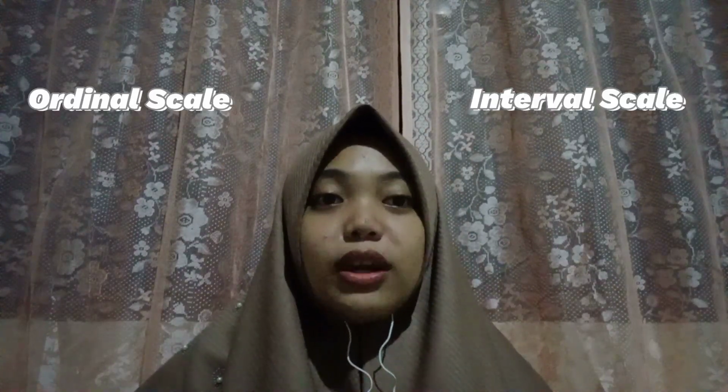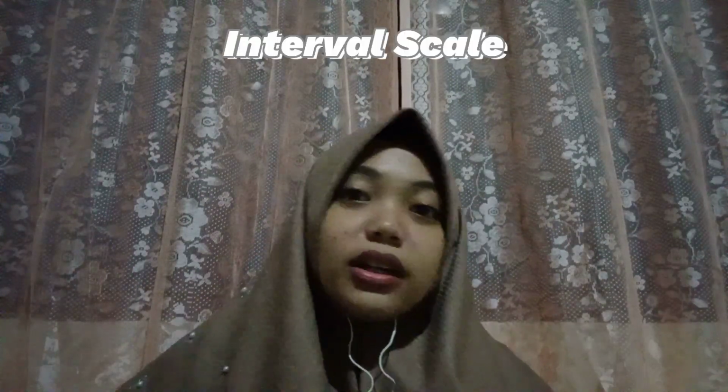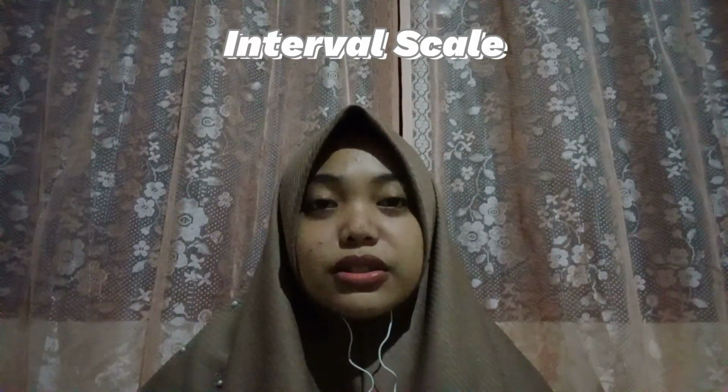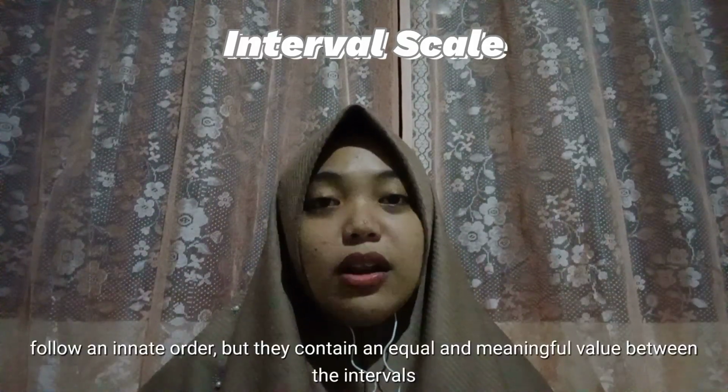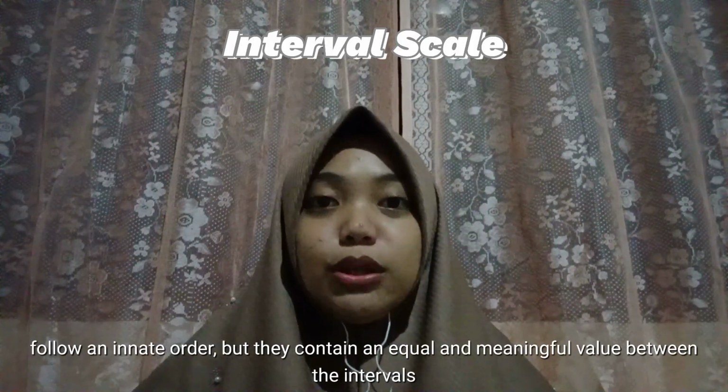Now, moreover, we are going to roughly divide rating scales into two categories. So these categories are ordinal scale and interval scale. So let us first tackle interval scale. So an interval scale has similarities to an ordinal scale. In an interval scale, the question's answers follow an innate order, but they contain an equal and meaningful value between the intervals.